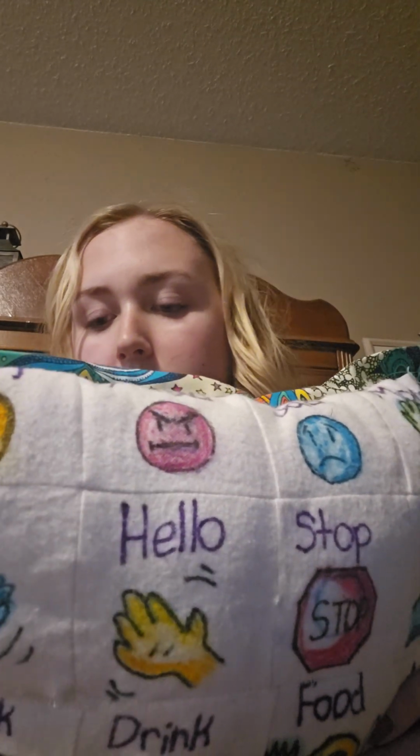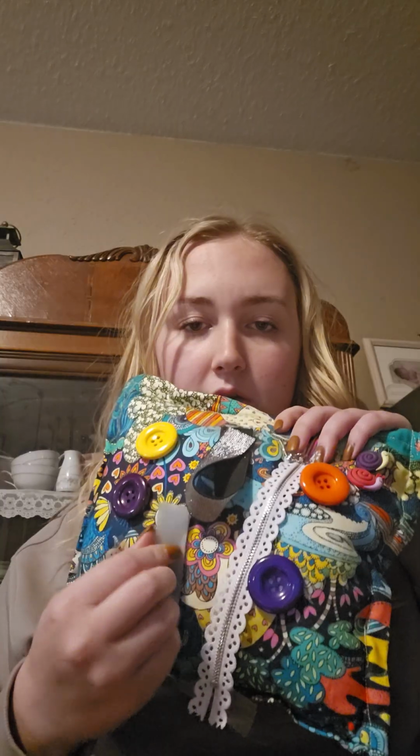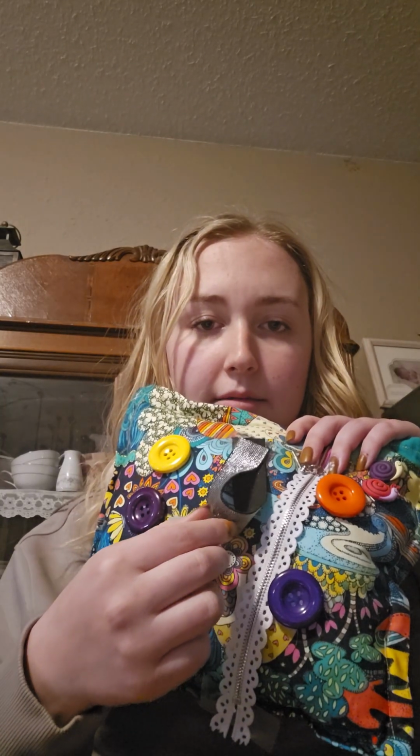And it also has some fidgets on the back of it here. They're sewn on with embroidery thread in order to serve it also as a fidget toy. So I've got some different buttons, a zipper, some Velcro, and some elastic here. So all different types of sensory needs are being met with this one device.